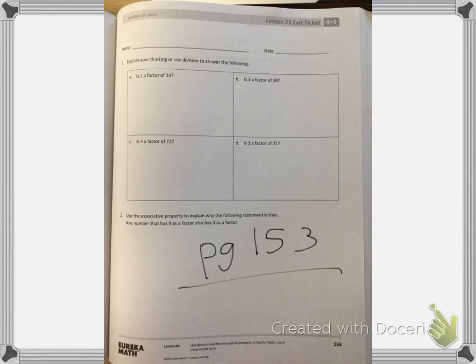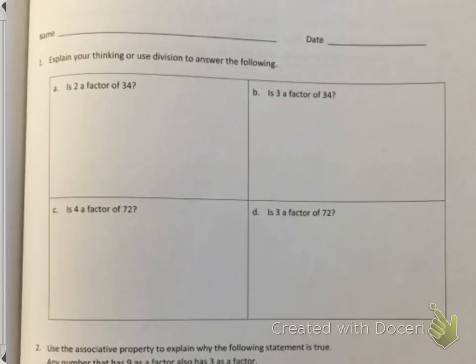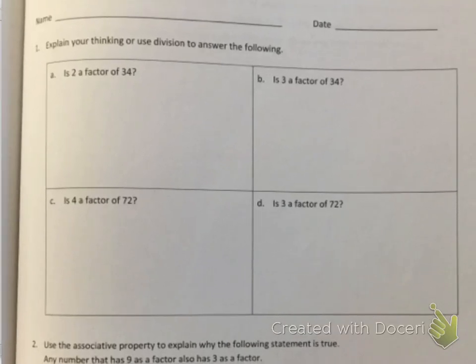And this exit ticket is really giving us a good idea of what we'll be seeing in our problem set today. And we're going to be using division in order to see if we are finding correct factors or not. So today we are looking at using division to test for factors and to observe patterns. So let's go into this section here, and we're going to explain our thinking using division to answer these following questions. Now, is 2 a factor of 34?